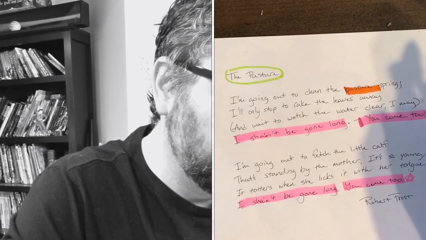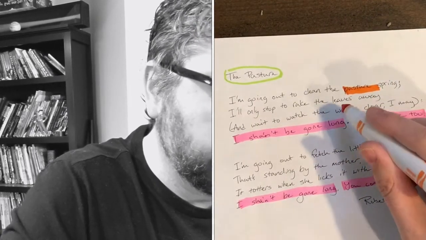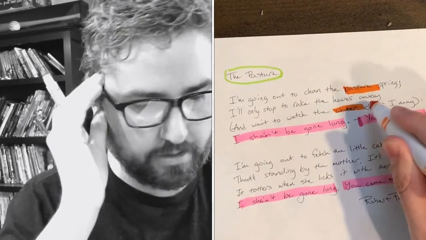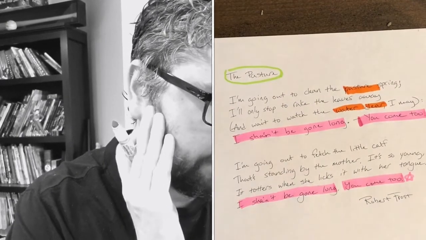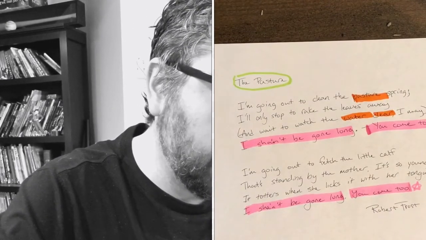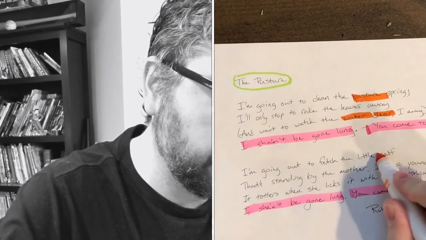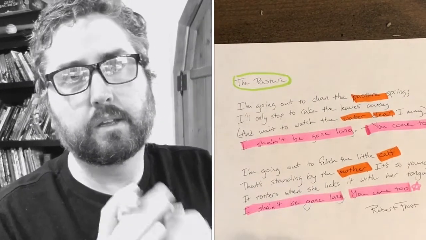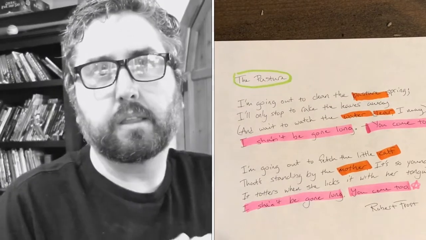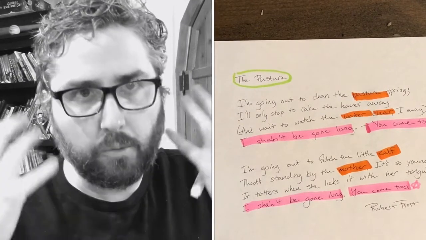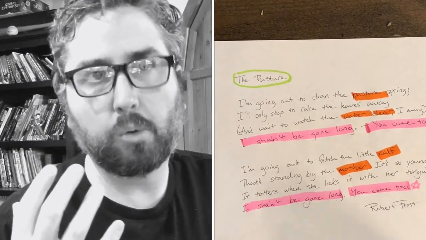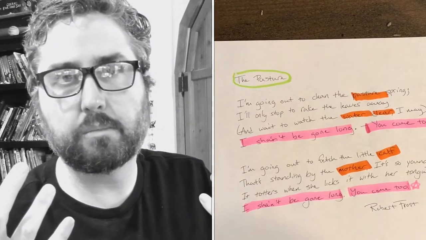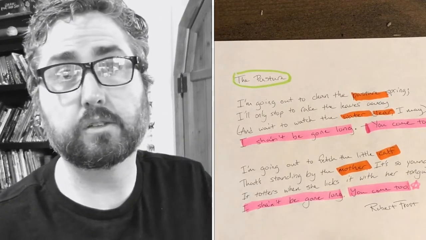Maybe watching the water clear could be. I definitely got a clear picture of that in my head. The calf and the mother. To me, these are the main images that were going through my mind as I read this poem over again, and these are probably some of the images that I could work into my illustration.